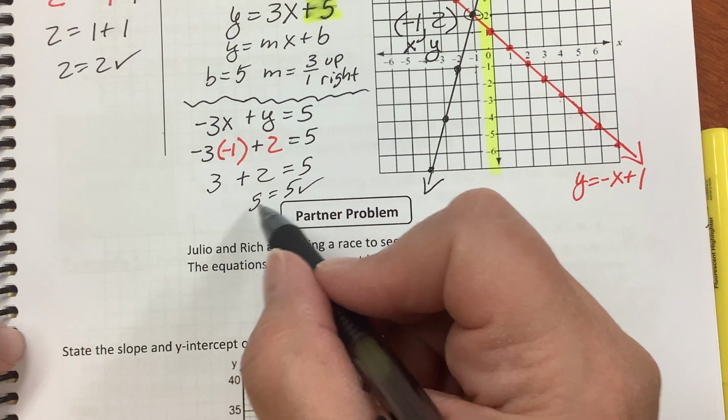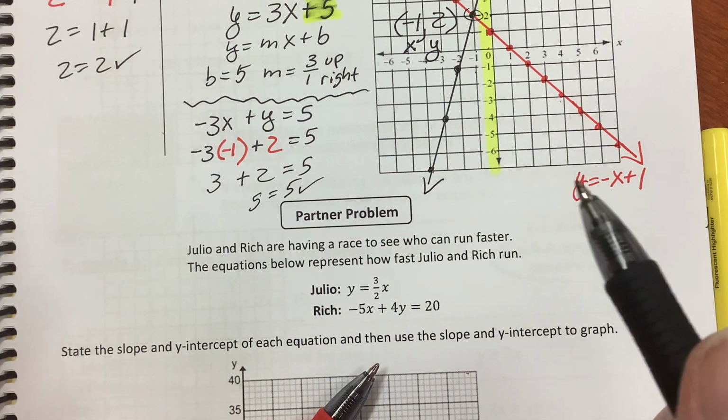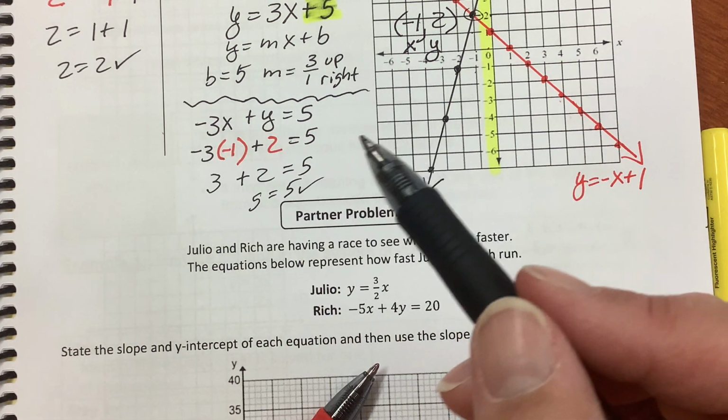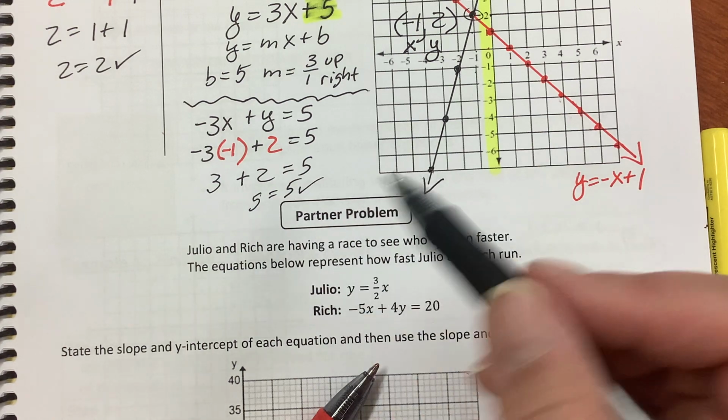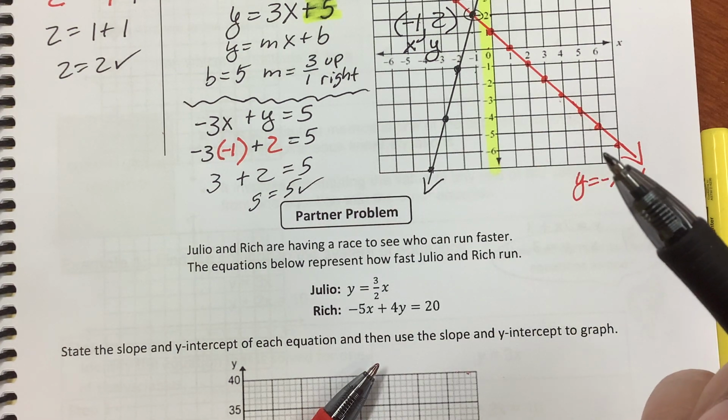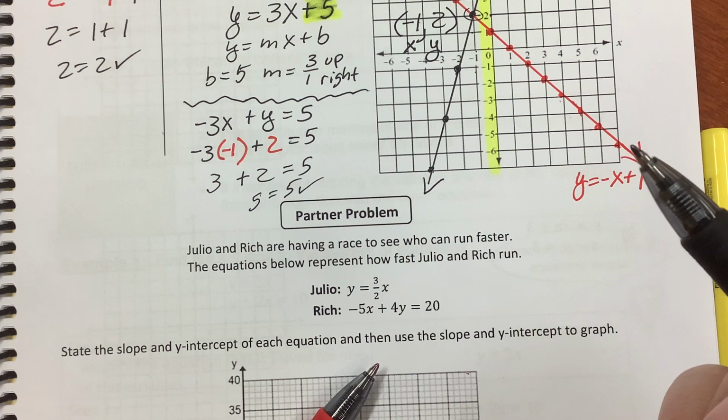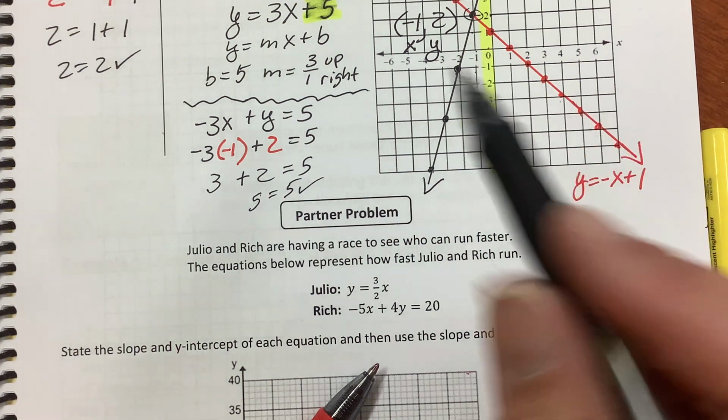Remember, check means that both sides are equal at the end, not that they equal the other equation, but that each side is equal to the opposite side of the equal sign. Wow, that was a lot going on. All right, here we go.